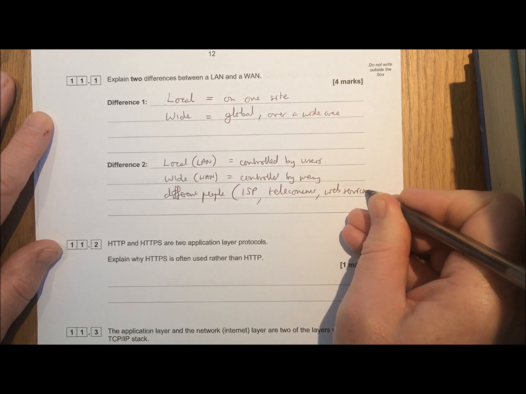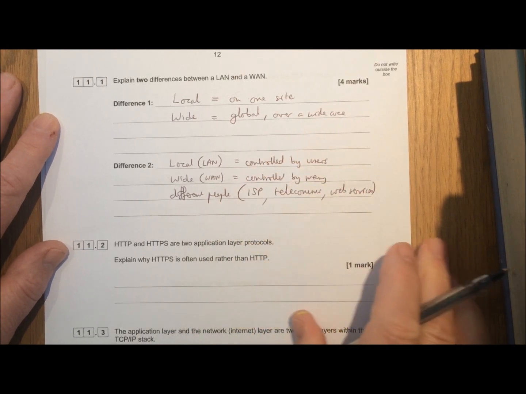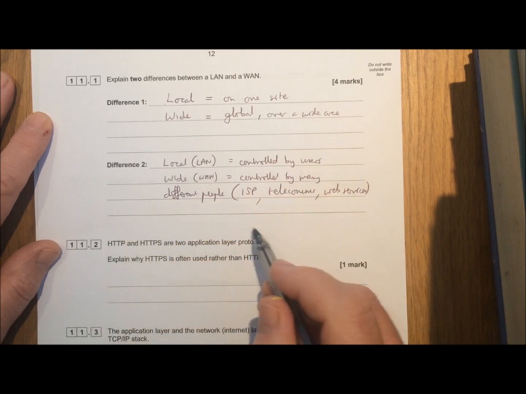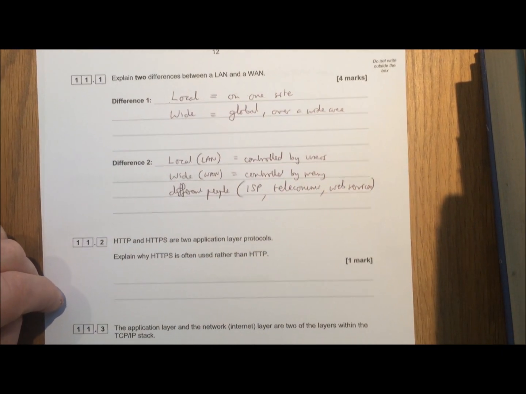So one very clear difference between a WAN and a LAN is the fact of who controls it. A LAN is controlled by us, a WAN is controlled by many people. 2 easy differences to explain.